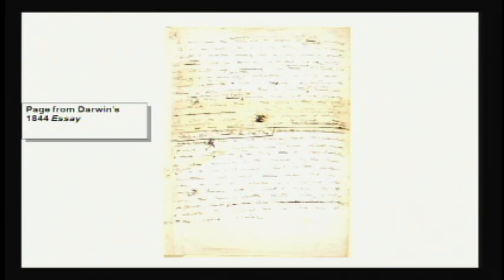It's a couple hundred pages long. This is the one that he tied up, and he put some ridiculously large sum of money, I can't remember what it was, 480 pounds or something like that, in his will, instructing Emma to publish this should he die before he publishes his evolutionary ideas. 1844. It is the forerunner of it.